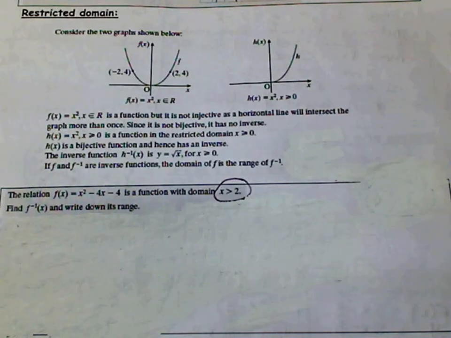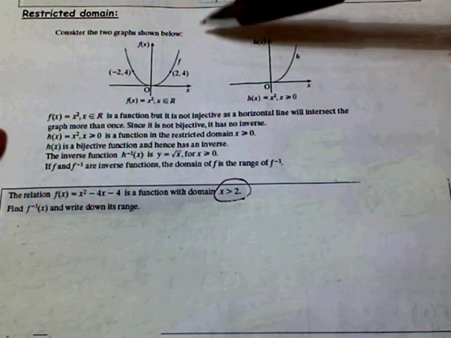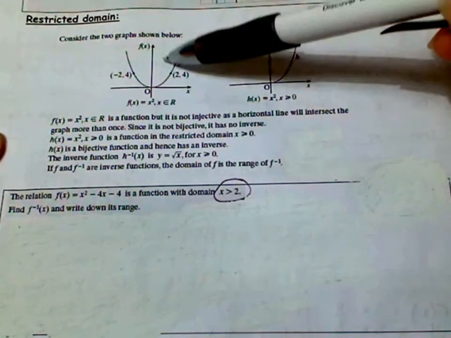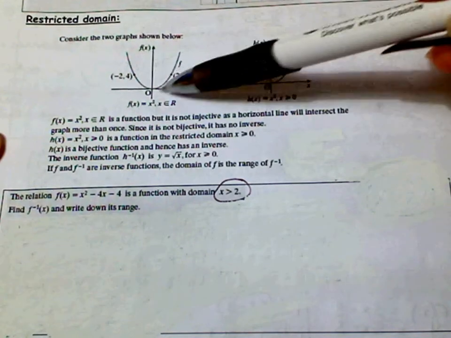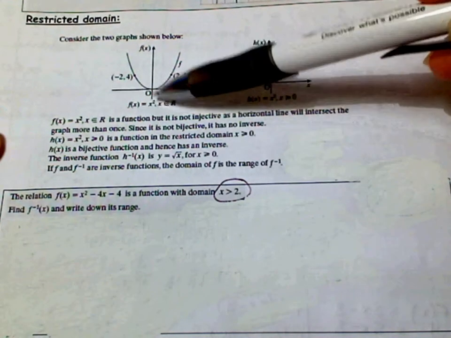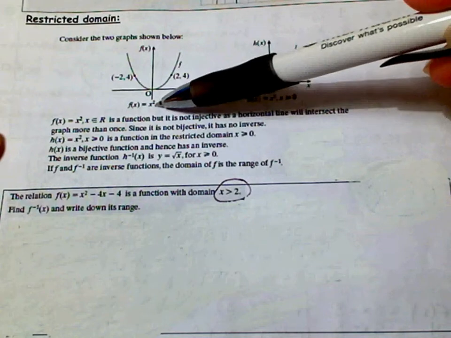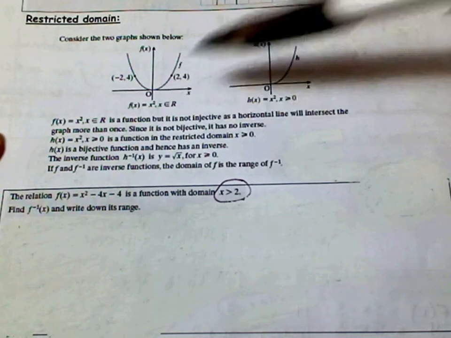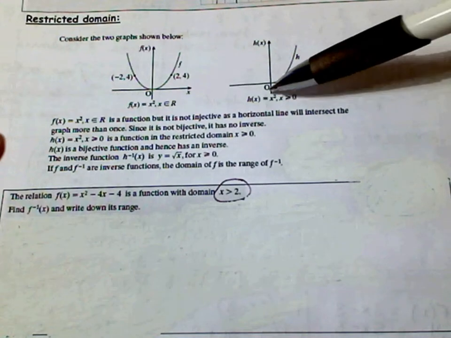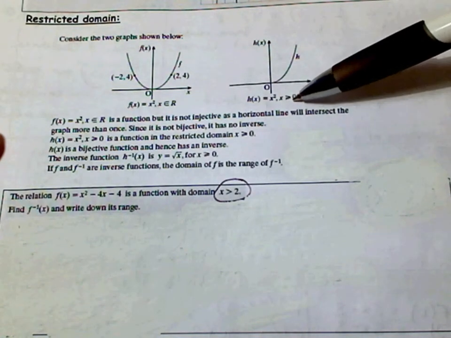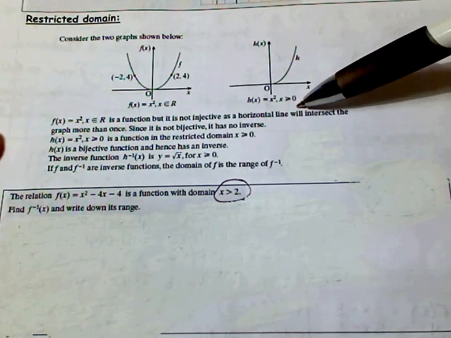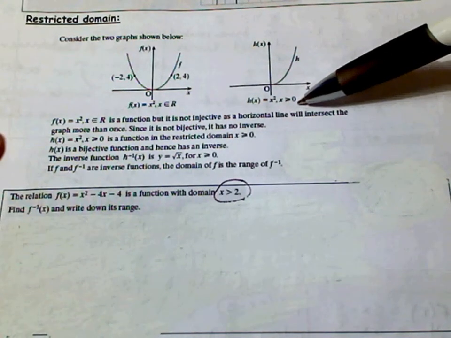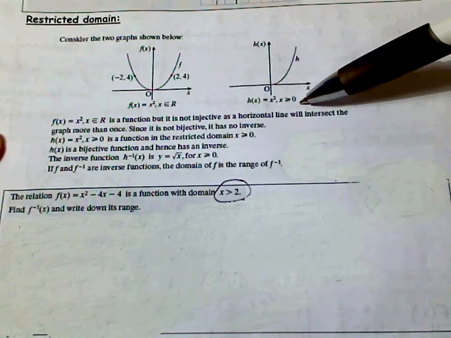Restricted domains. Okay, now we've met this before in some of the exercises that you've just completed. If you're given two graphs here, this is a quadratic function called f of x, equal to x squared, where x is an element of R, so the domain is all real numbers. And if you take h of x equal to x squared with a restricted domain, you're told that x is greater than or equal to 0, so x values are greater than or equal to 0 only.